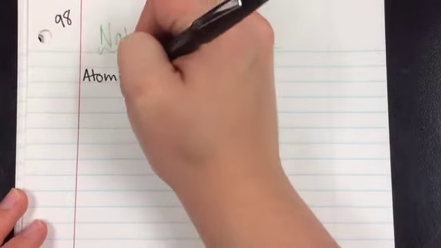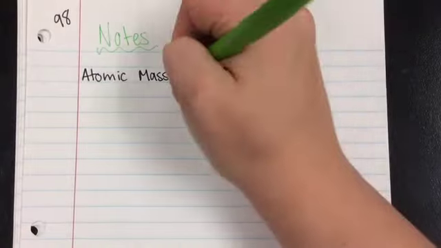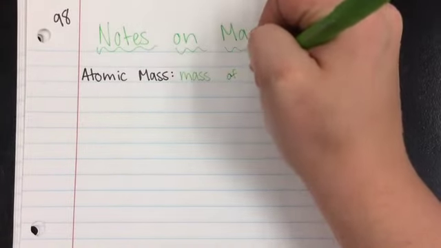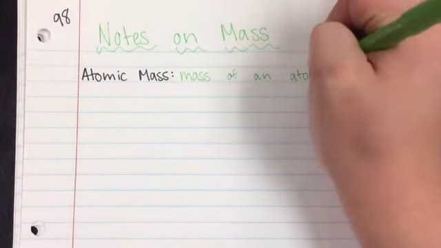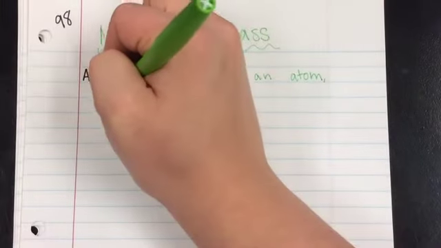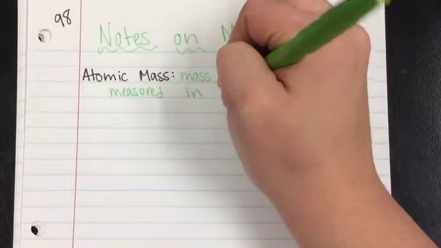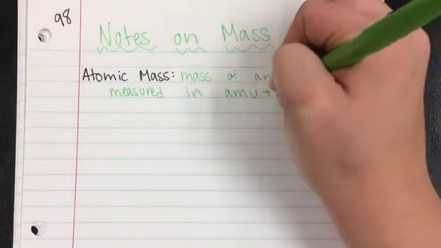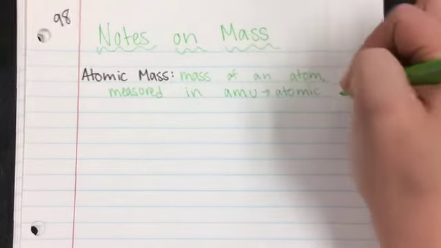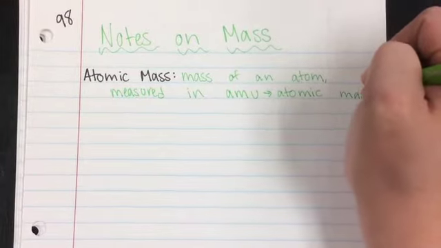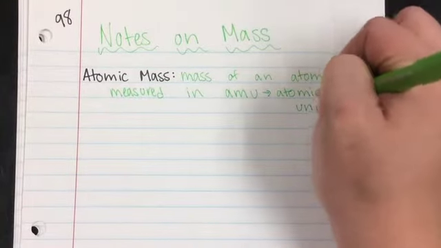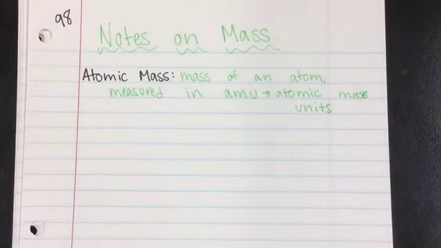The first one is the atomic mass. Atomic implies that we're talking about atoms, and mass being mass, so we're talking here about the mass of an atom. This is measured in what we call AMUs, or atomic mass units. It's a very, very small number. We cannot measure the mass of one atom with our balances in our classroom.